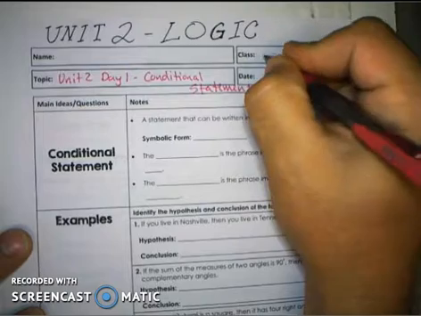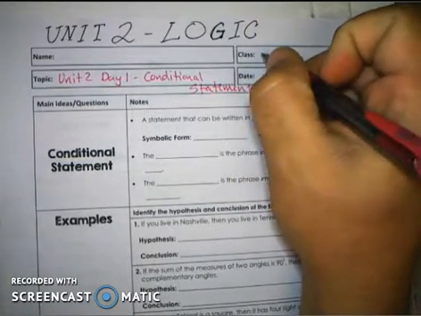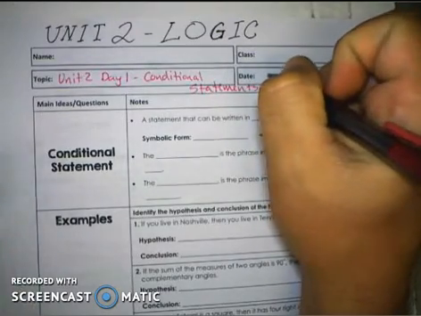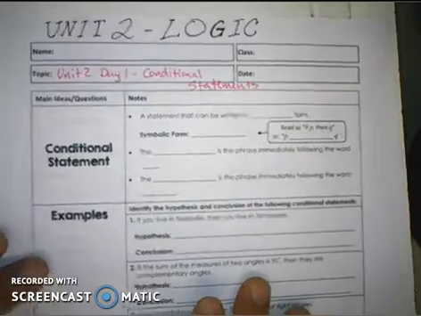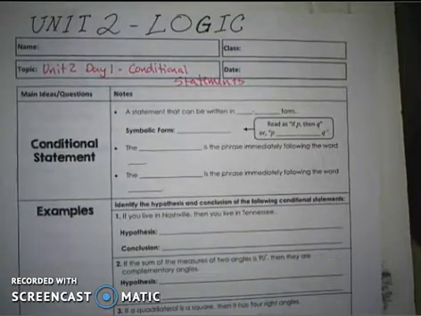Make sure you put your correct class number if it's P2 or G1 or G2. Go ahead and put that in so we can keep track of this, and then go ahead and put today's date if you would.